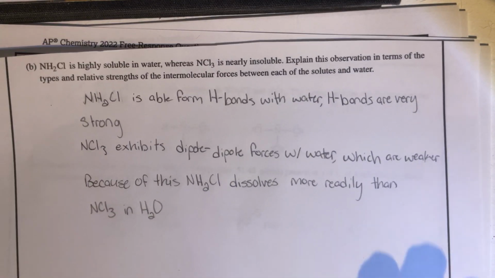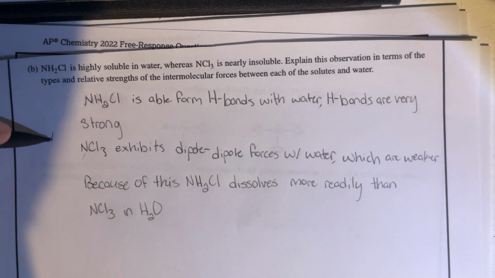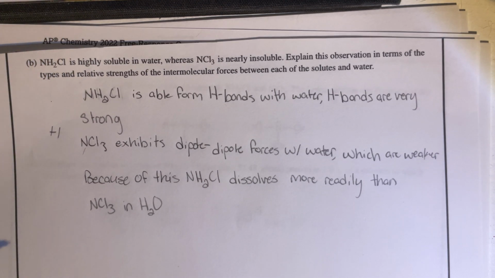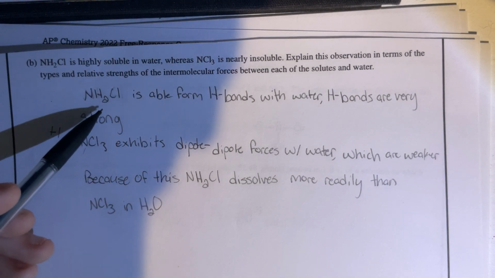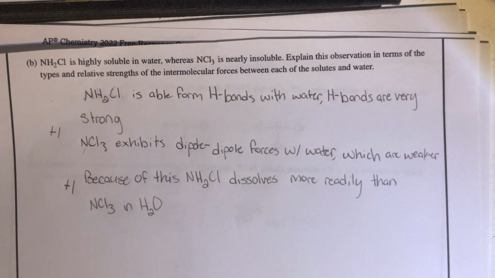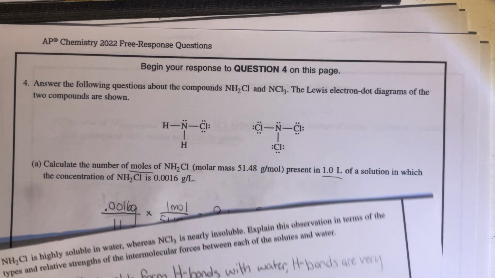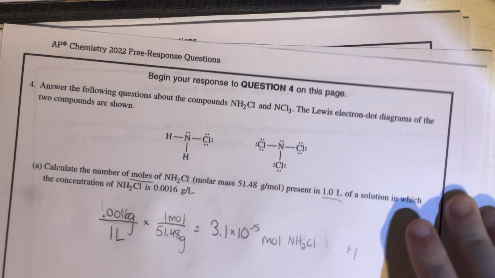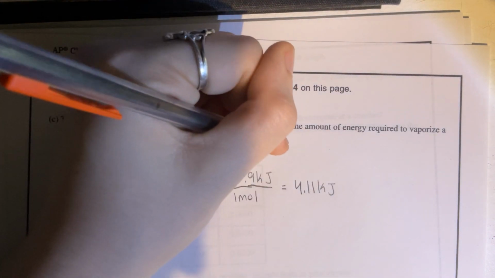For this one, you'd get a point for stating the IFAs, so that would be plus 1 point here. And you'd also get the point for saying that the bonds for NH2Cl are stronger than for NCl3, so that's another point. Which leads to the greater solubility, or dissolves more readily. And then for part C, you'd get the point for the correct answer.